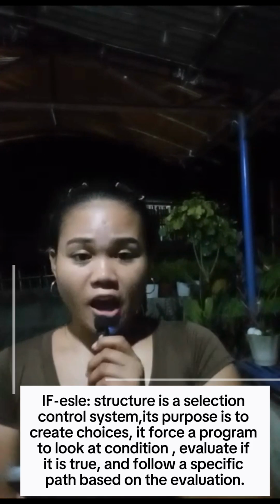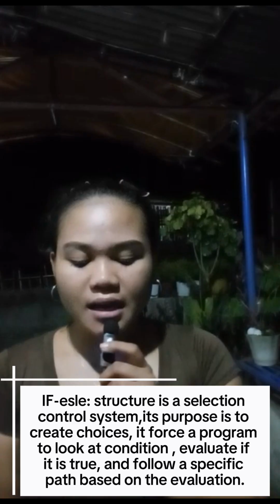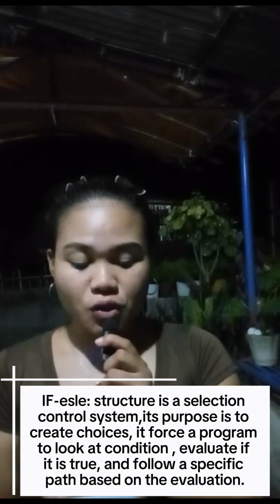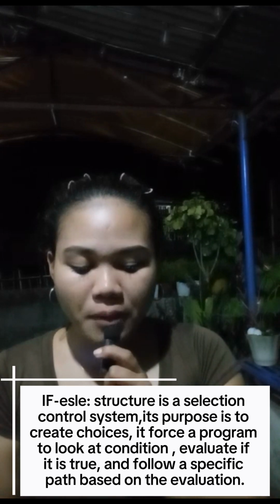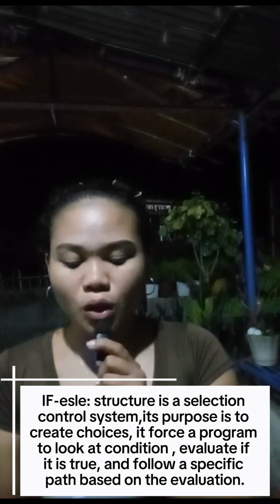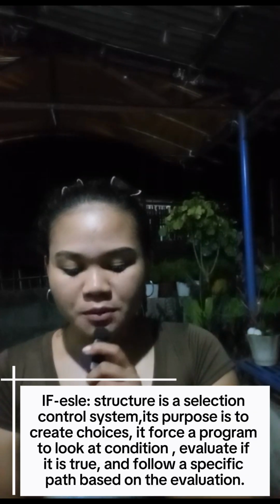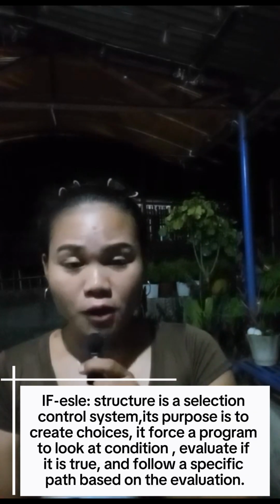Next purpose is if-else. Its instruction is a selection control system. Its purpose is to create choices. It forces a program to look at a condition, evaluate if it is true, and follow the specific path based on that evaluation. Your brain runs millions of internal if-else scripts from the moment you wake up. It is literally the autonomy of human decision.